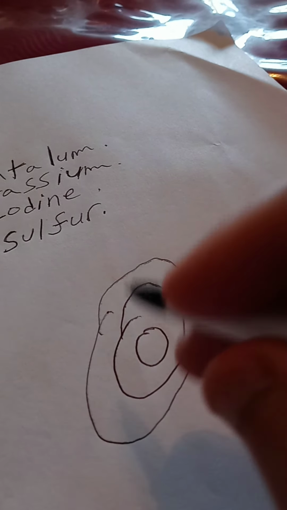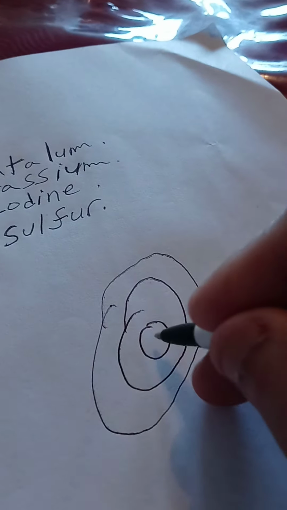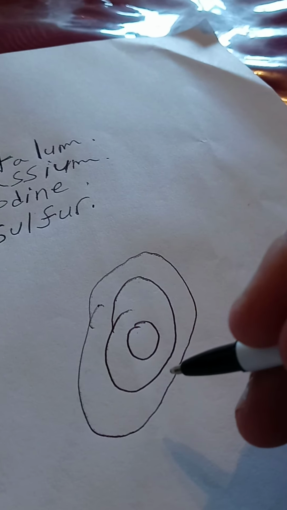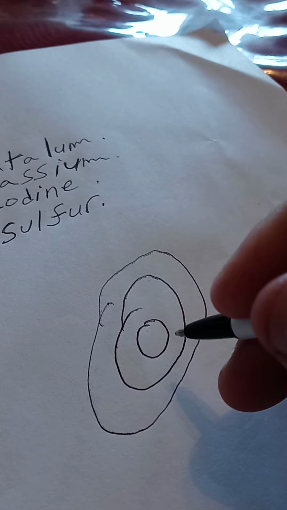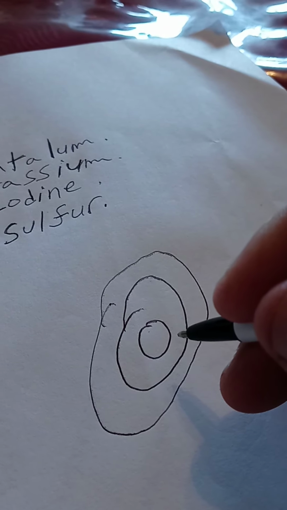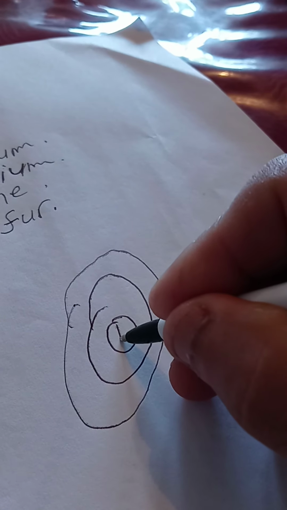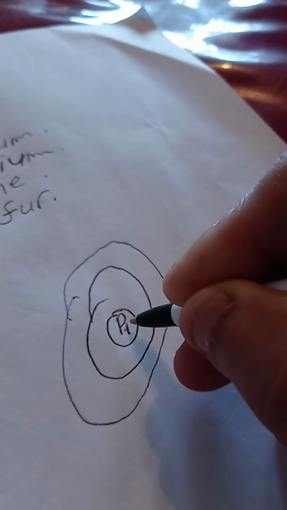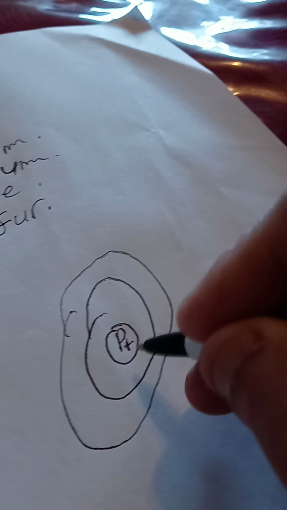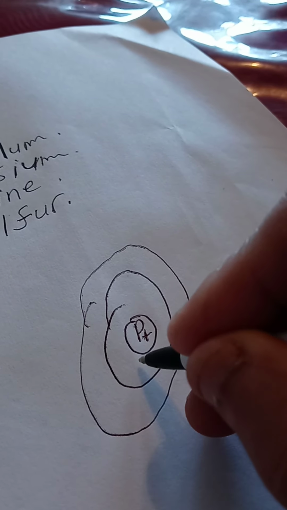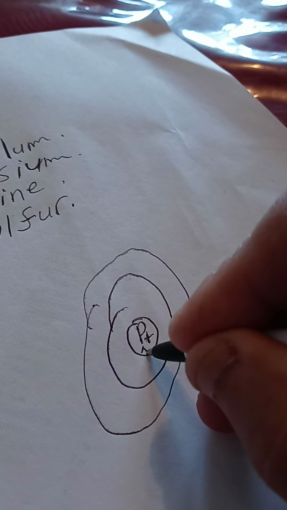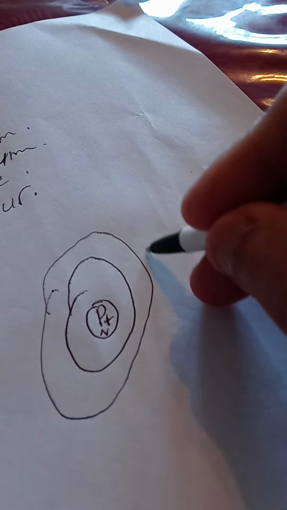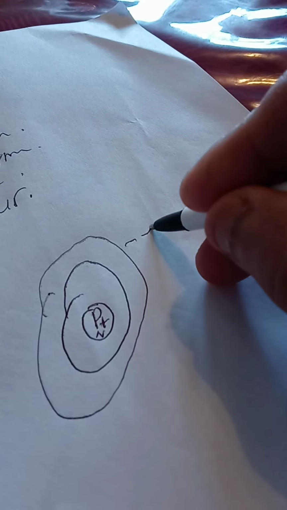In the center of the atom, you have a positively charged proton. It's a capital P for proton, and I have a little cross here for positive. It's not a T, it's a plus. And you have an N, which is neutral charge, not positive or negative, right there. And around here, you got negative charge, electrons, with the E.